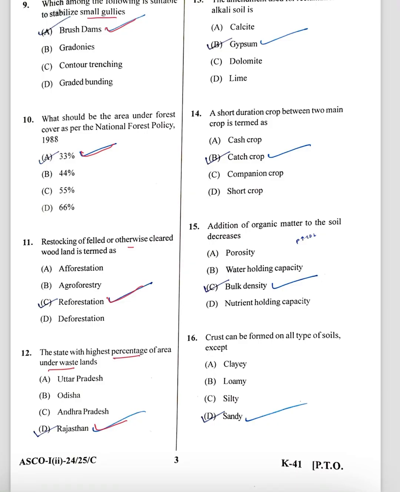Then the amendment used for reclamation of alkali soil. Alkali soil means pH is very high, so in this case you should add gypsum. Then a short duration crop between two main crops is normally called the catch crop. Then addition of organic matter to the soil, as you know, porosity will increase and bulk density will decrease. So here the answer will be bulk density.